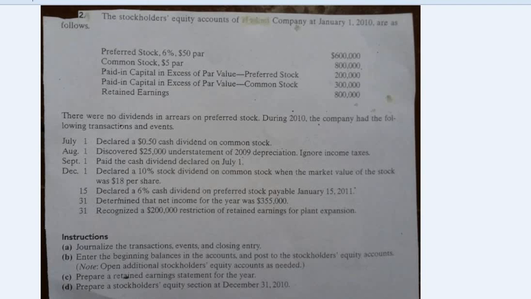I told you also there were no dividends in arrears on preferred stock during 2010.